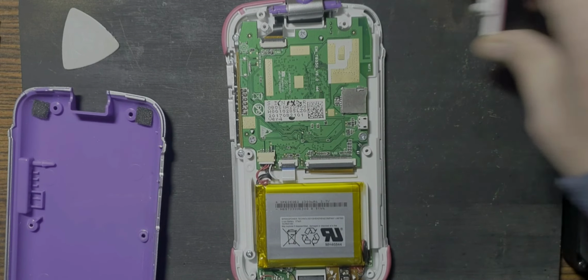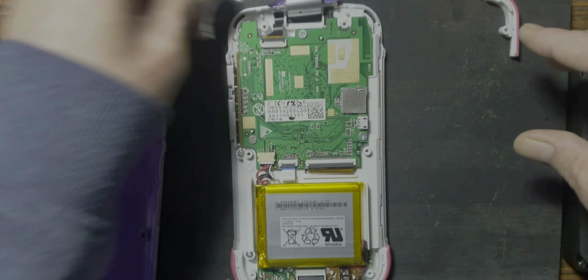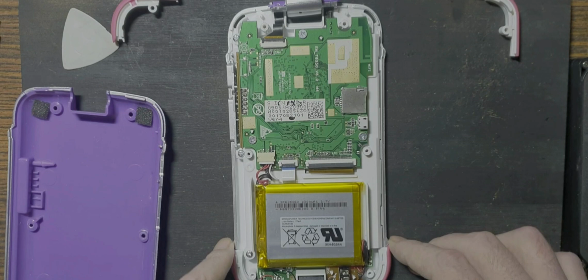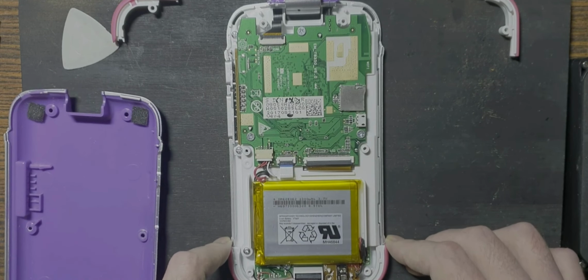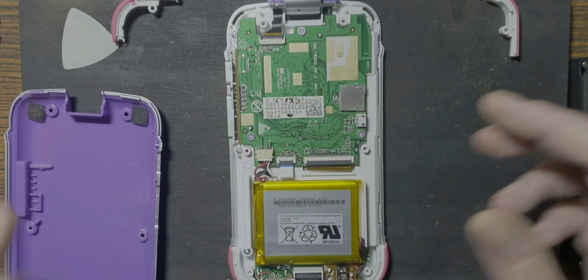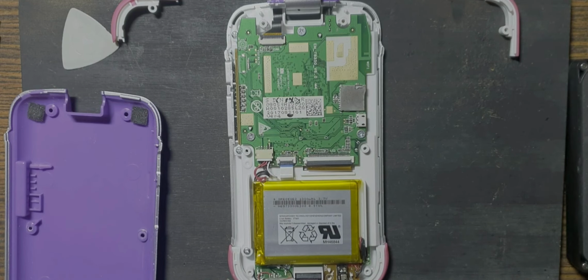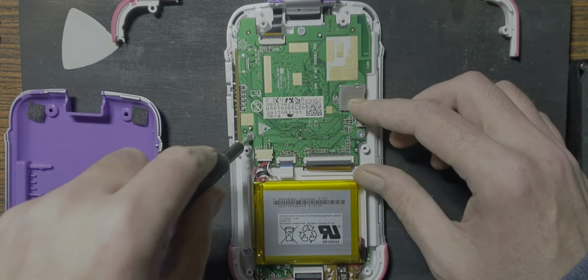So let's keep the bits I need in position so I don't lose track. That should be okay. We're going to get a screwdriver and remove these.